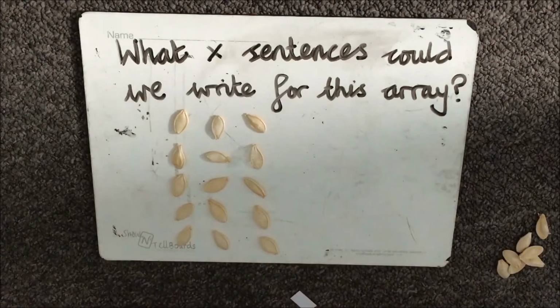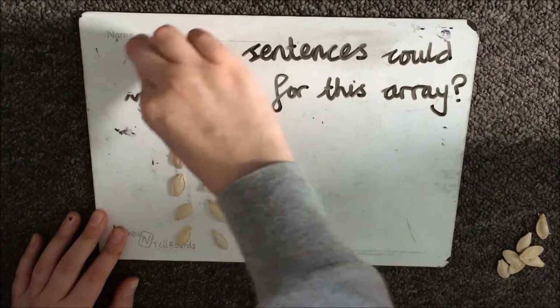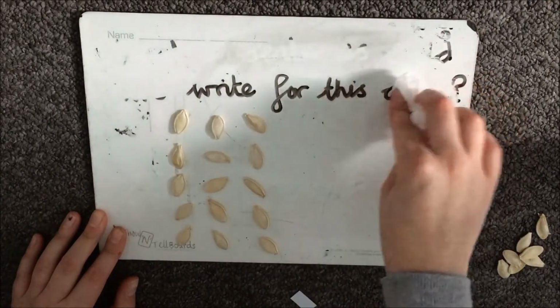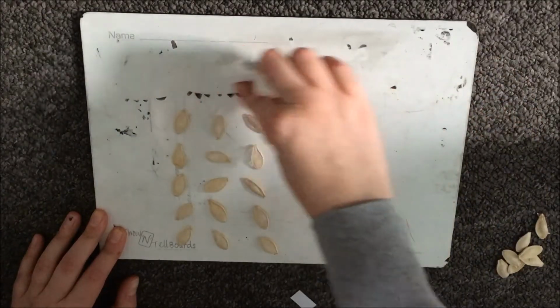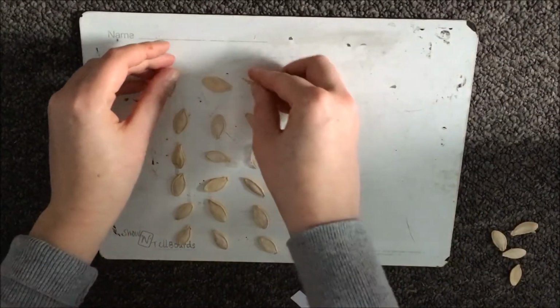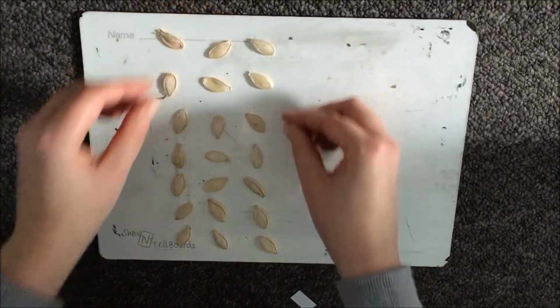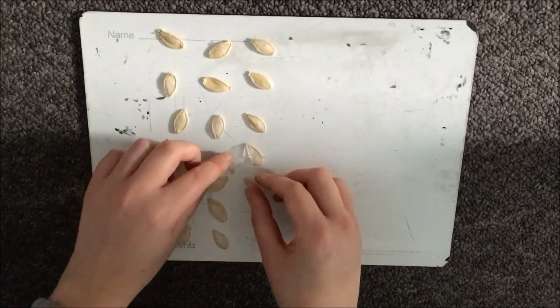You know what? I might actually, because I've got a lot more than this, I'm going to have to rub off my number sentence at the top, because I'm not going to have enough room. So it says, what number sentence could we write for this array? So let me rub this out. Oh, and I've got 3 more left. Right, there we go.